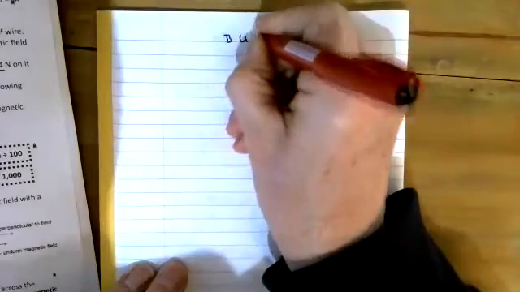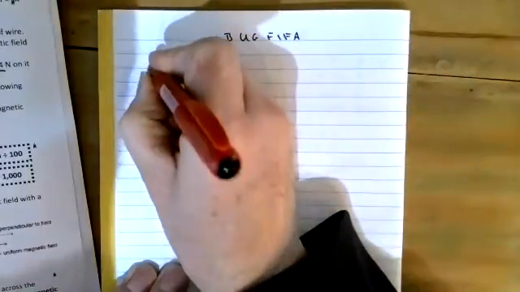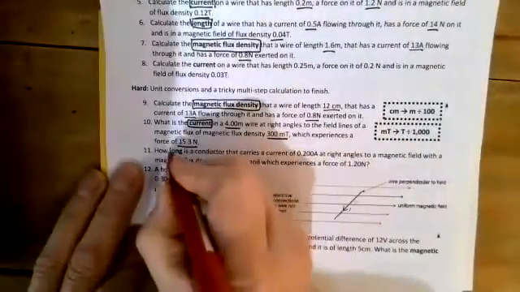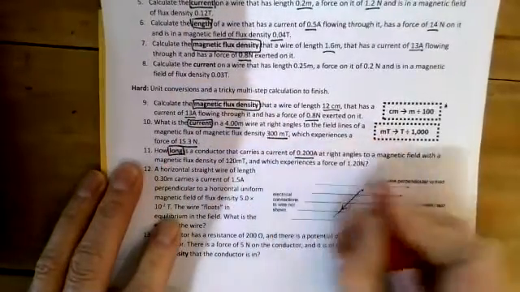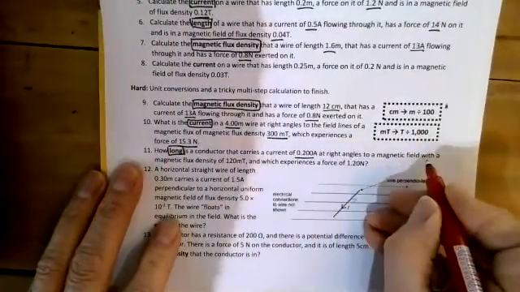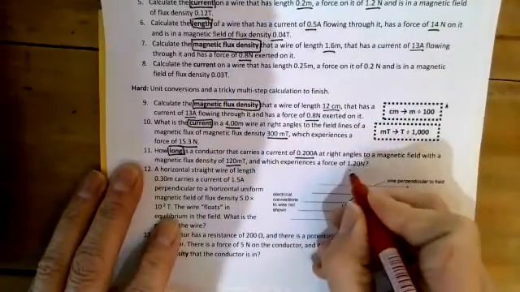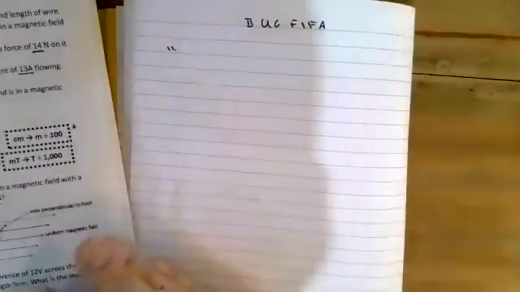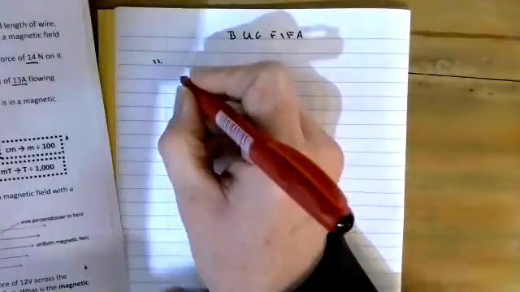Right, to remind me, number 11. How long is a conductor that carries a current of 0.2 amps, at right angles to a magnetic field with a magnetic flux density of 120 millitesla, which experiences a force of 1.2 newtons? Okay, so how long is a conductor that carries a current?